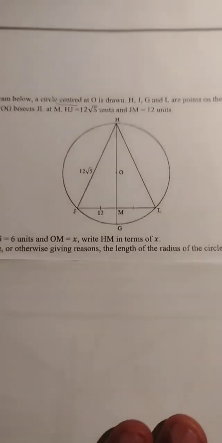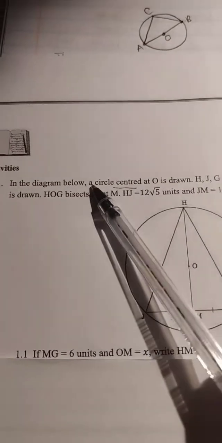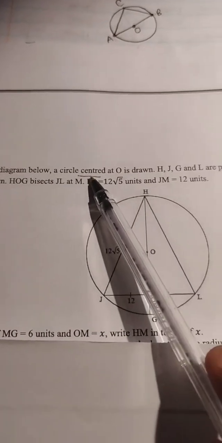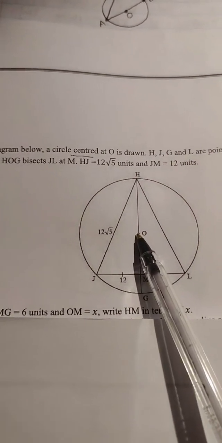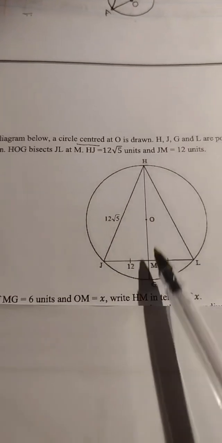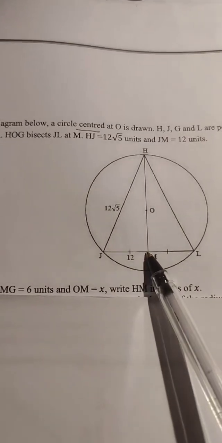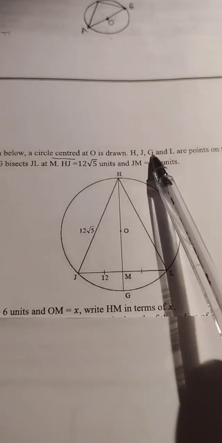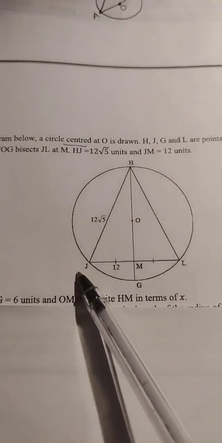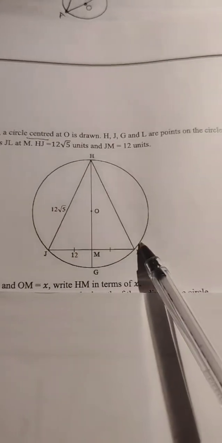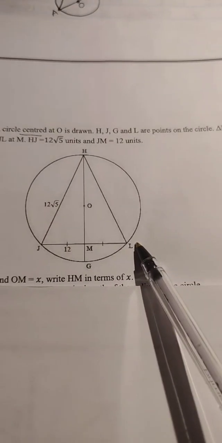So given all of that info, the minute we say in the diagram below a circle centered at O is drawn, we know the center, and we know the line drawn from the center, this here. We are told furthermore that H, J, G, and L are points on the circle.